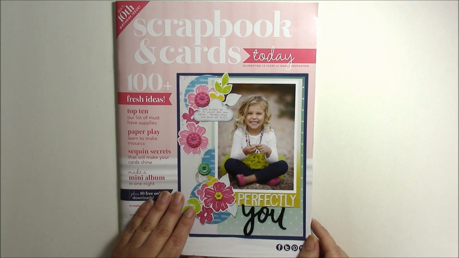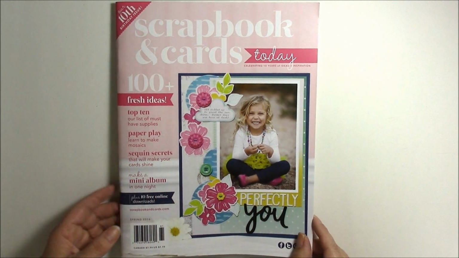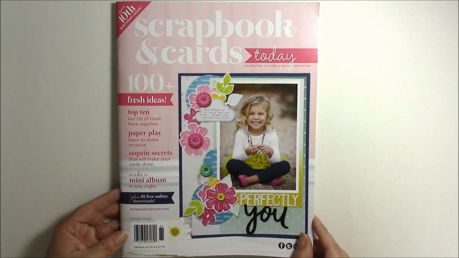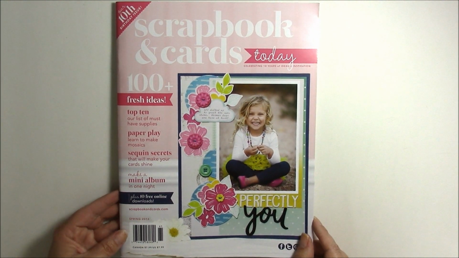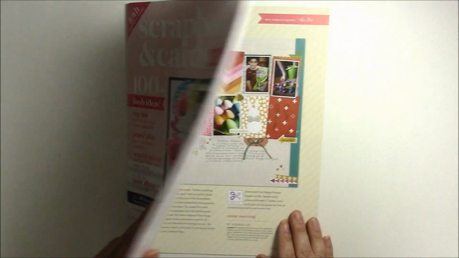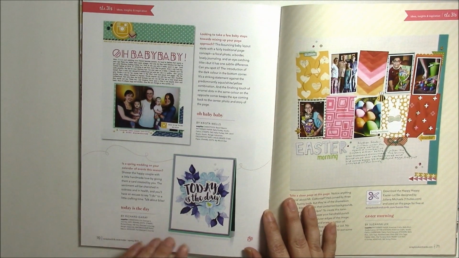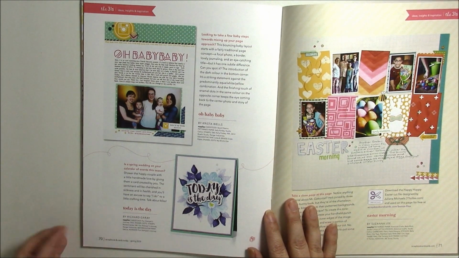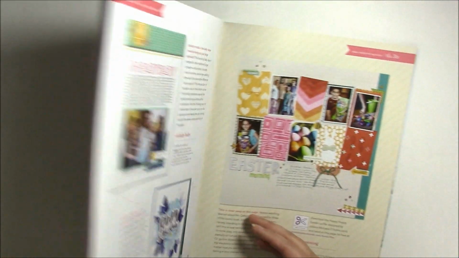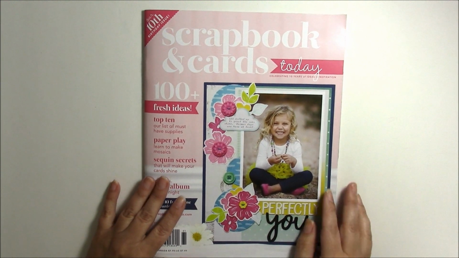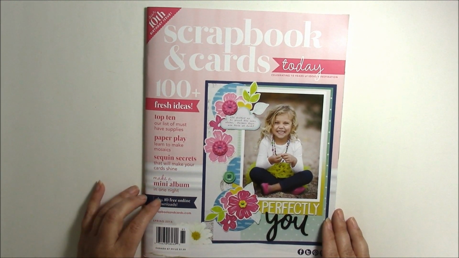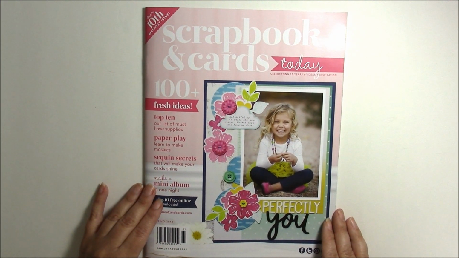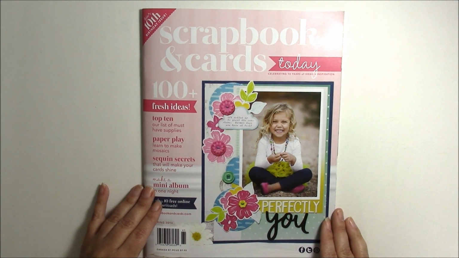Today, I'm going to answer the question of how you can use our current issues or any of our past issues as inspiration for creating a layout. The project I'm going to use today as inspiration is this Today is the Day card created by Richard Garay. It is on page 70 in our latest edition, the spring 2016 issue. So we're going to use that card as inspiration to create a layout. Let's go ahead and get started.